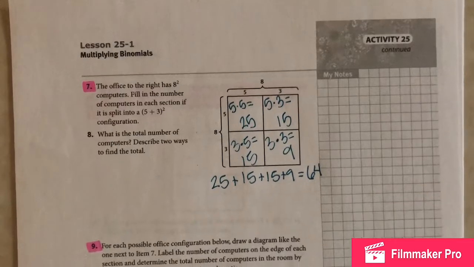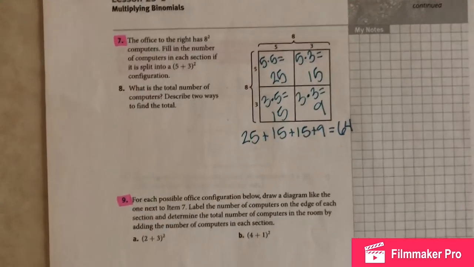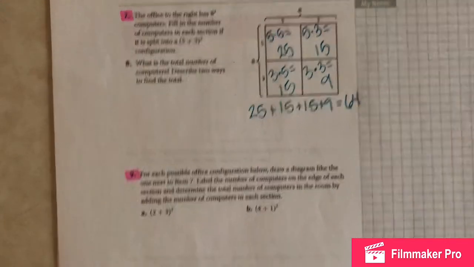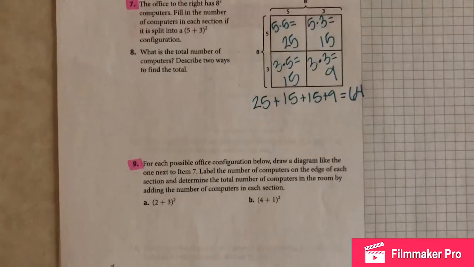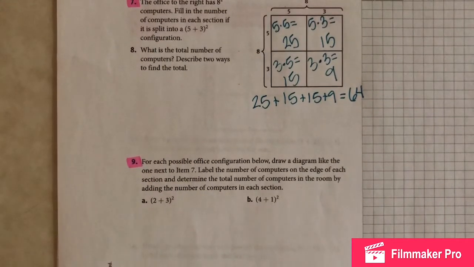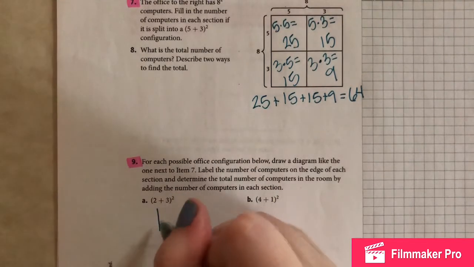In number 9, we'll have to draw our own graphic organizers. So let's look at A. So we have a 2 plus 3 squared. So we'll draw our graphic organizer.